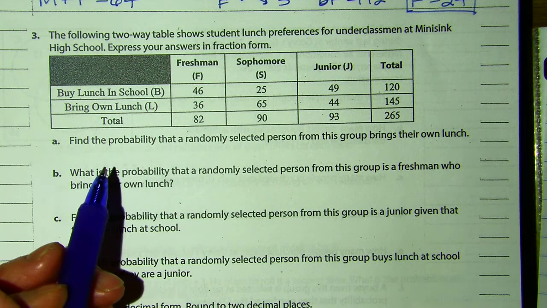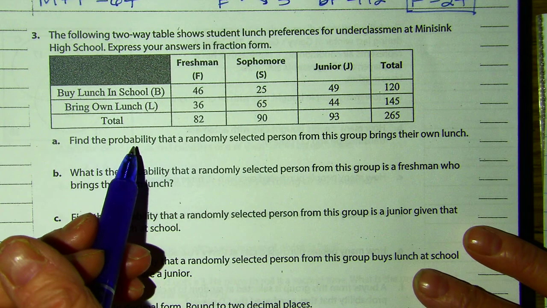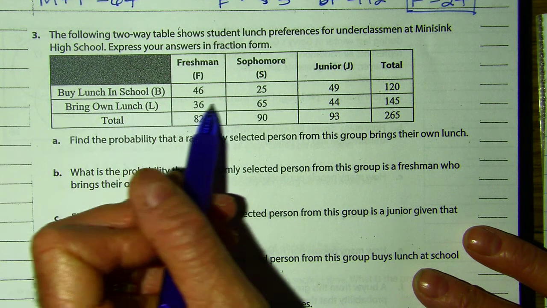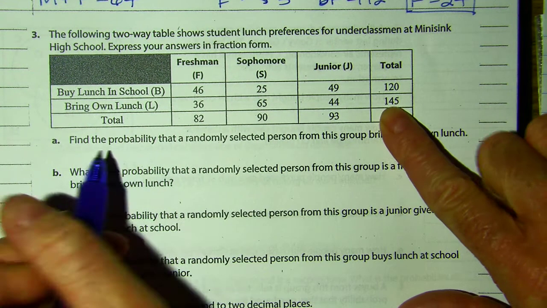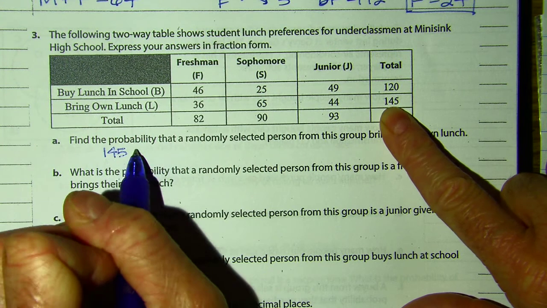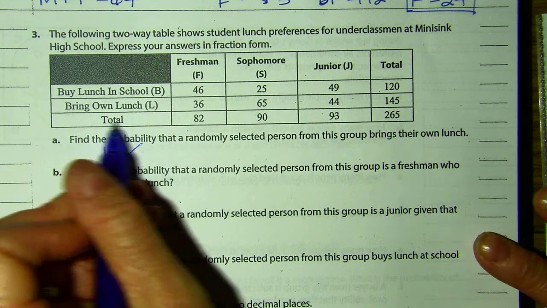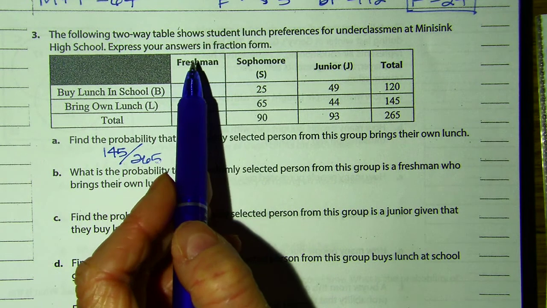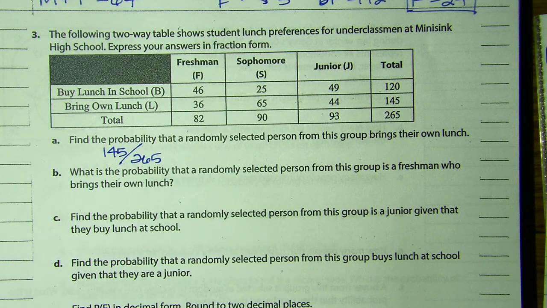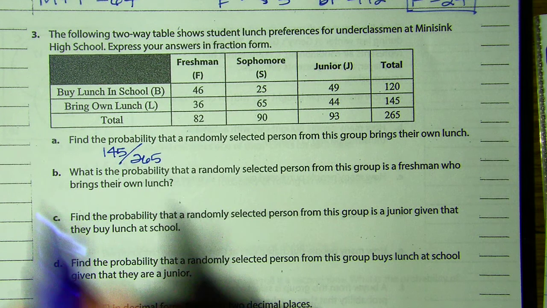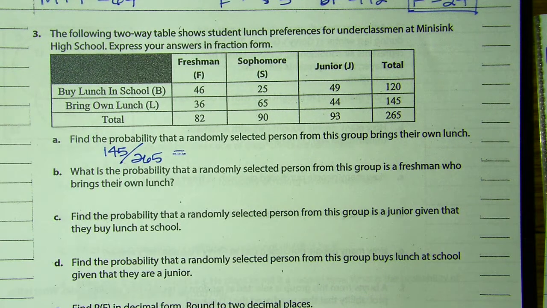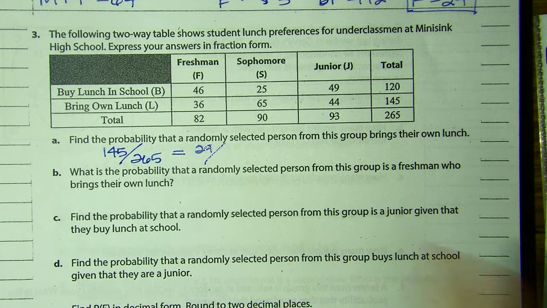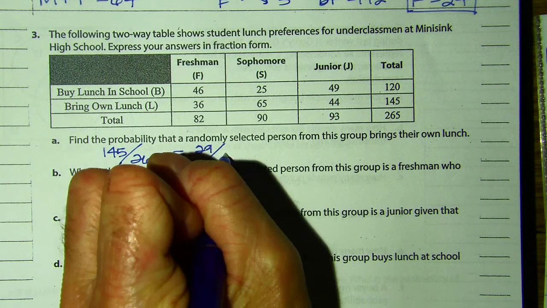So here we go. Find the probability that a randomly selected person from this group brings their own lunch. So the total people that bring their own lunch is 145 over how many total people? 265. And it says to express our answers in fraction form. Now, if they have you leave it, fine, but if they ask you to reduce it, I'm going to divide both of these by 5. And I get 29 over 53.